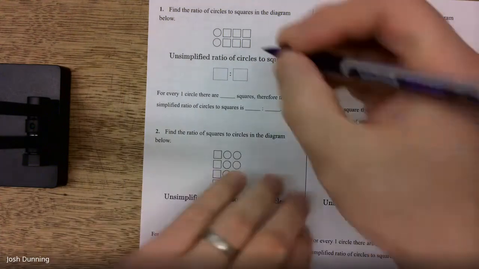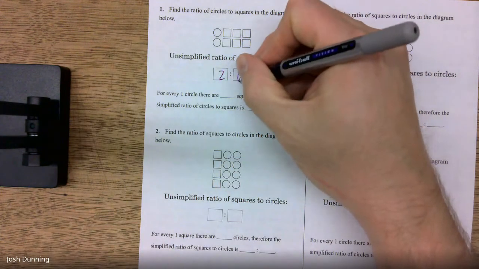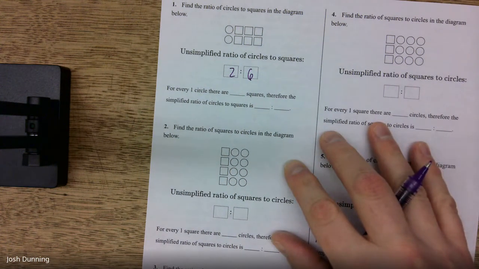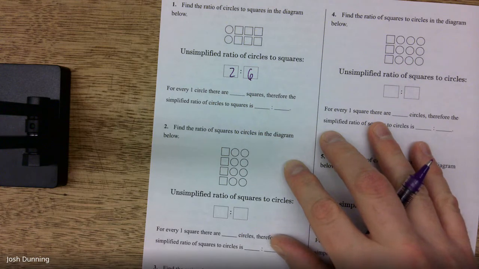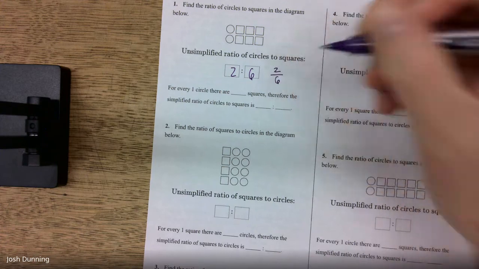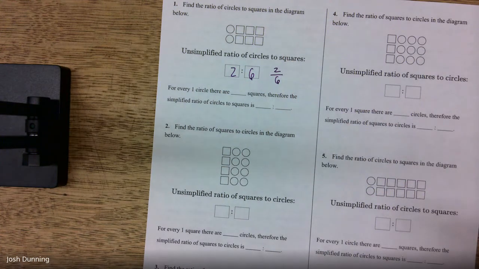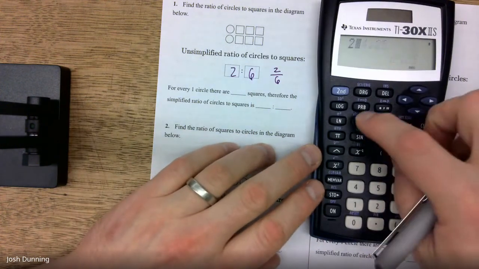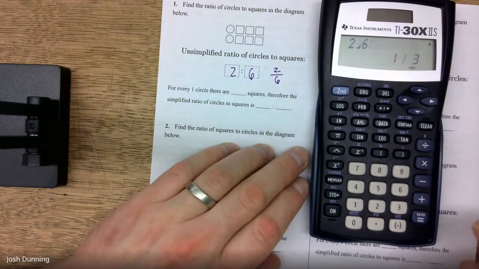So we said that there were 2 circles, 6 squares. Now, I didn't print this off for you. I'm just kind of explaining how to do the work for this, which you can just do maybe on your calculator or jot it down on a separate sheet of paper if you need. So we got circles to squares, 2 over 6. For every 1 circle, all right, so that shows us we have to reduce this down. 2 ABC 6, hit enter, 1 to 3.